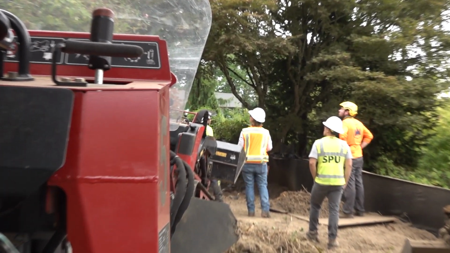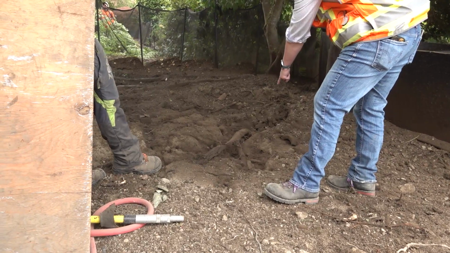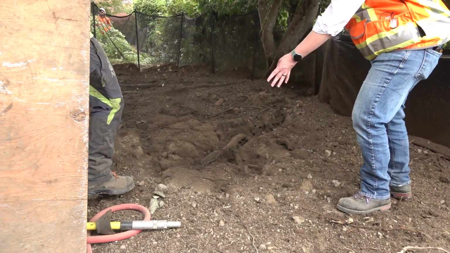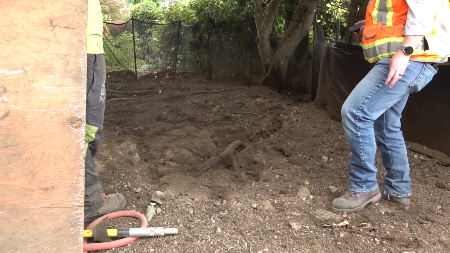Once we are finished the process of excavating out the tree's root zone, then we can begin our inspection to find out which roots can be cut and which roots need to be removed in order to proceed with the construction activities.